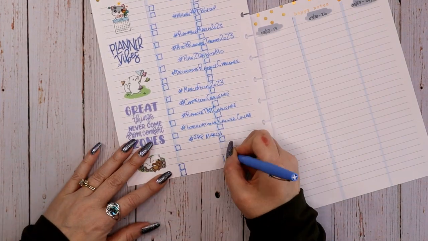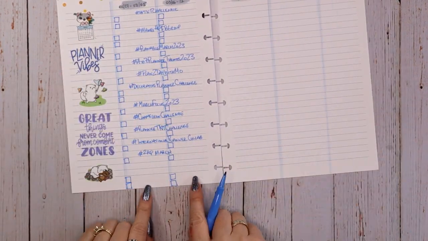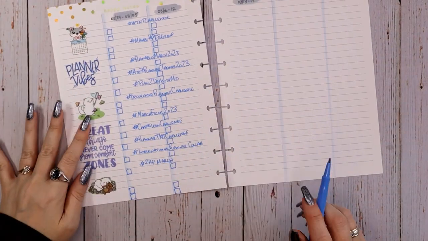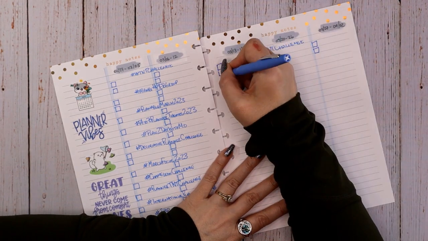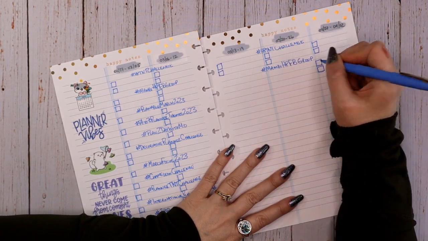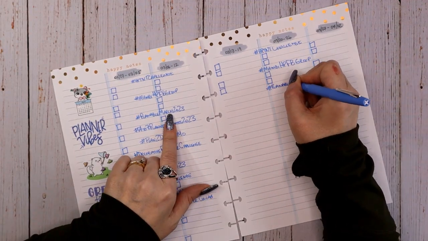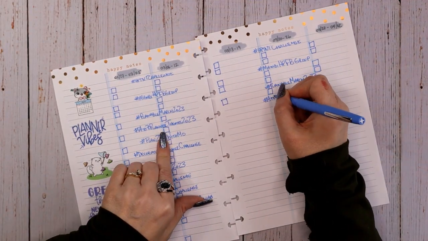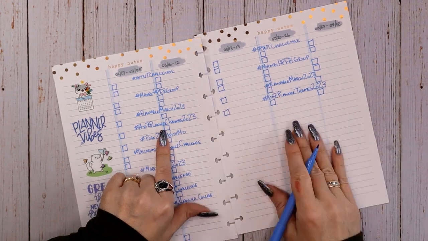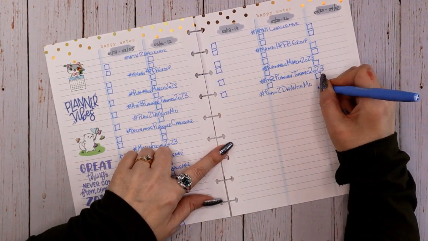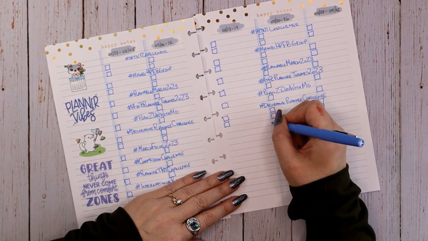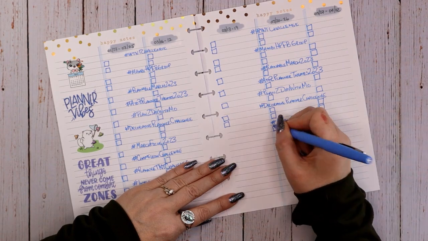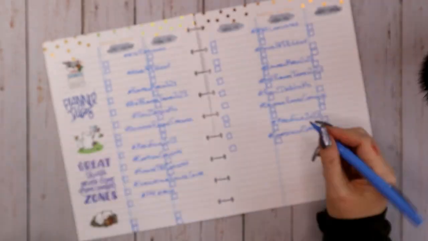And then I also like to leave some space down at the bottom for a couple of miscellaneous things. For example, if one of my cats has a gotcha day, or I want to do a birthday spread, or maybe a collaboration, or just something where I know I want to do a certain theme on a certain week, but it's not reflected because of any of the challenges, I like to be able to capture that somewhere, so I give myself a couple spaces down here at the bottom.